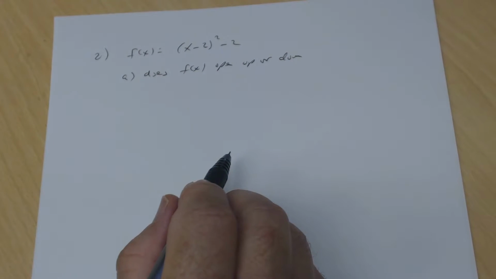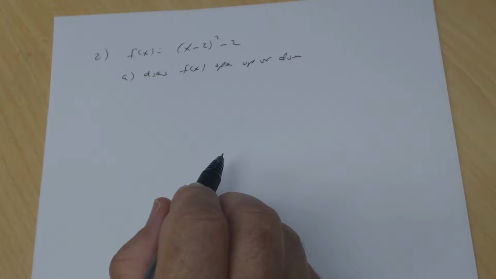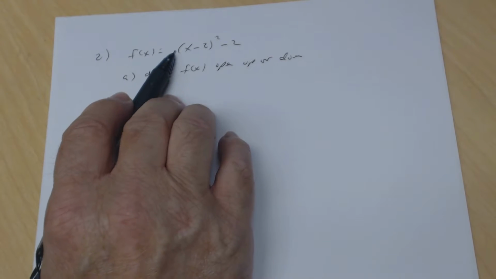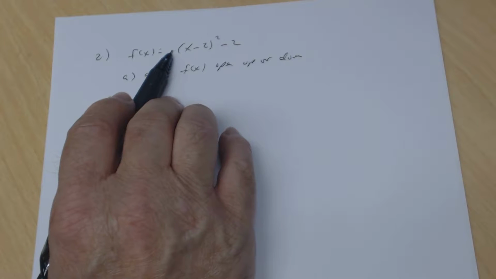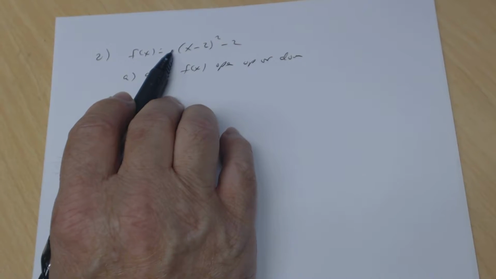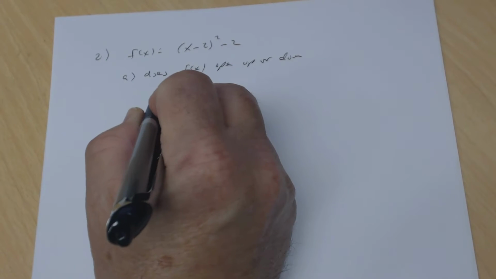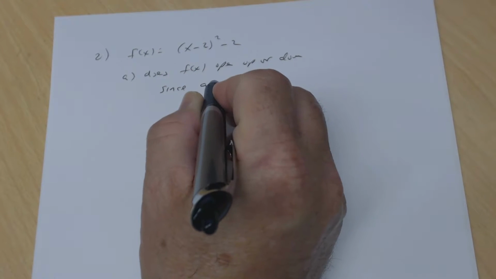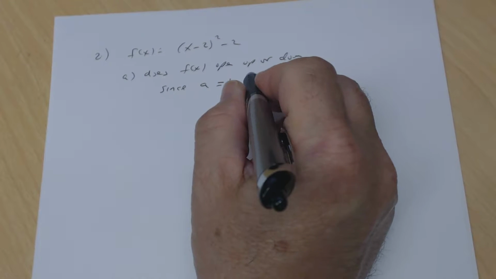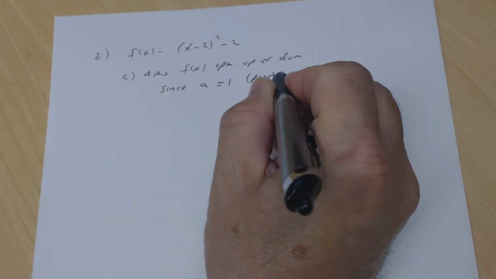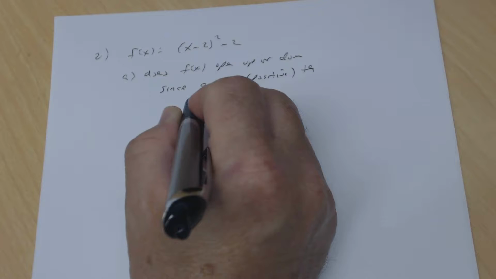That's a question. Well, since a is positive, remember that's the number in front of the binomial. Since a is a positive 1, the graph opens up.